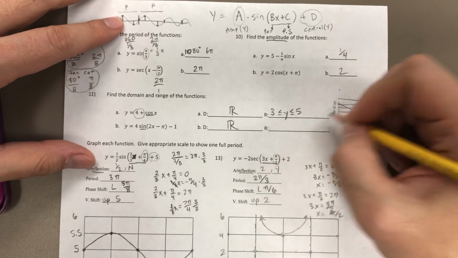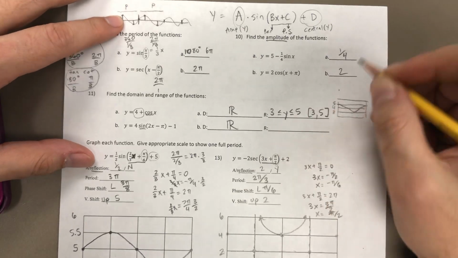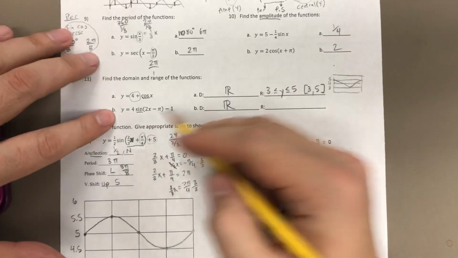So you can write either of these answers and that'd be okay. Interval notation goes from 3 to 5. So either of those, good enough for the range. All right, do the same thing for your sine function.